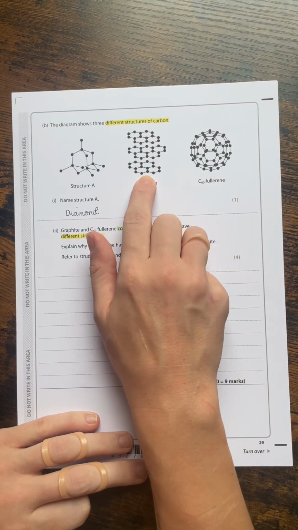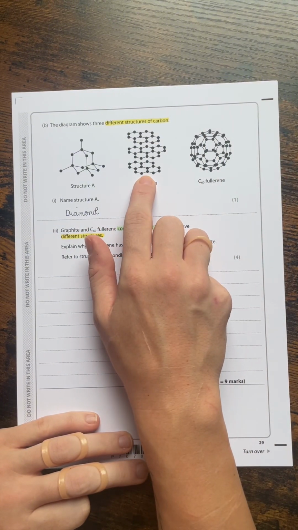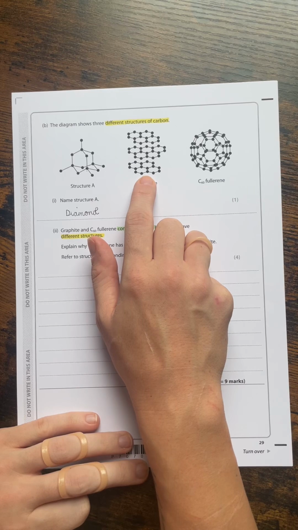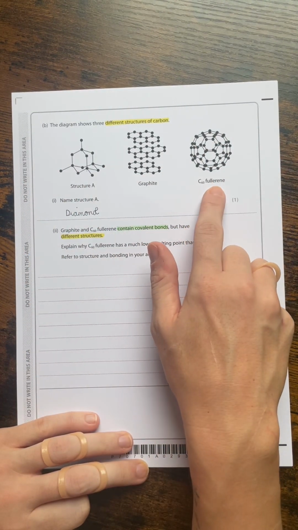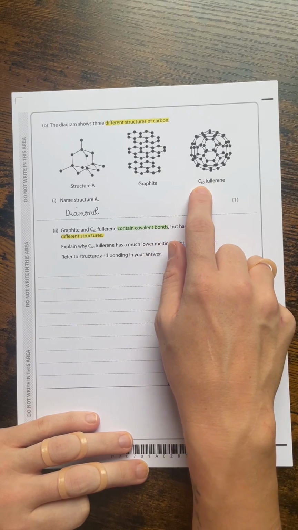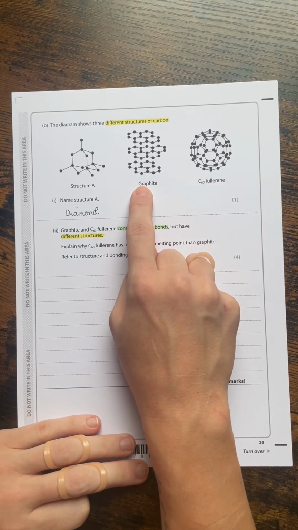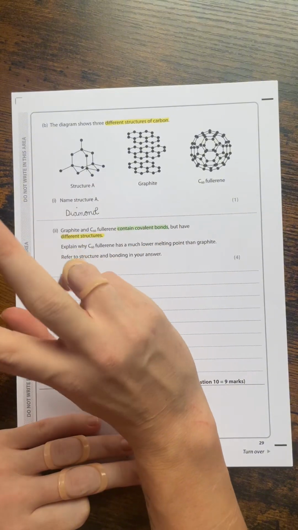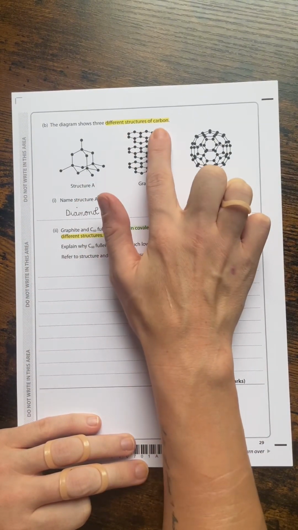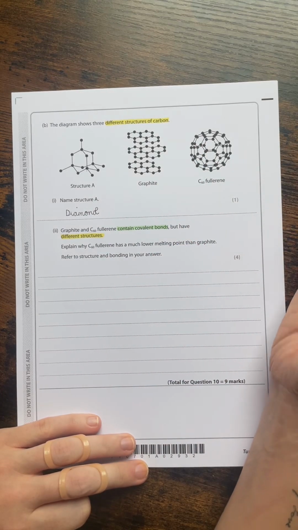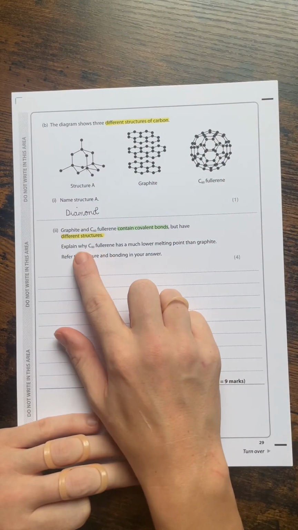Graphite has a very different structure because there's no upper limit to the amount of atoms. In C60 fullerene there are 60 carbon atoms. In graphite there will be hundreds of thousands, potentially millions, of atoms in these layers, and that gives us the different properties that they go on to ask about.